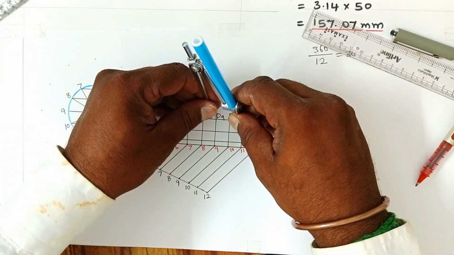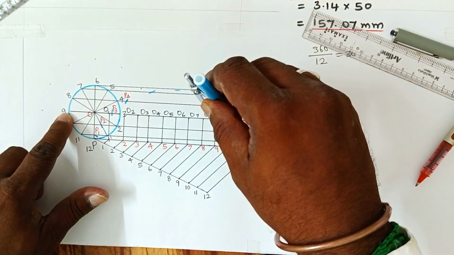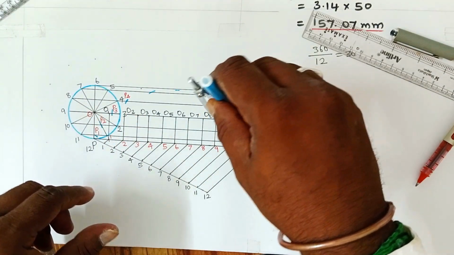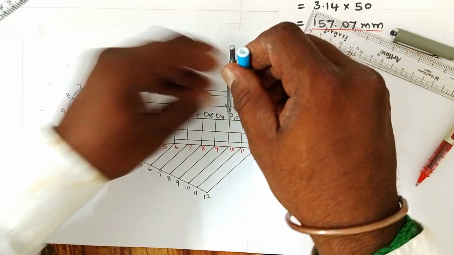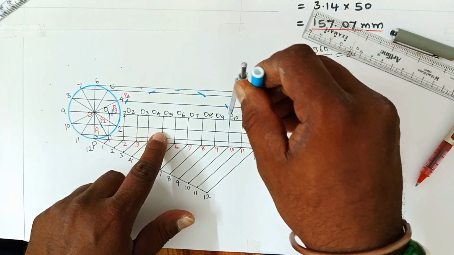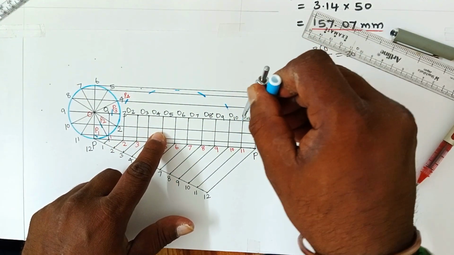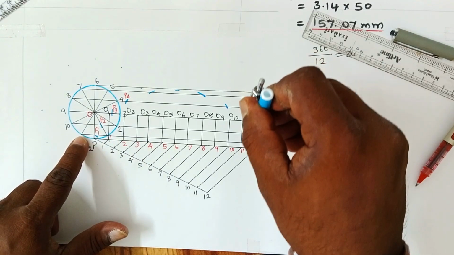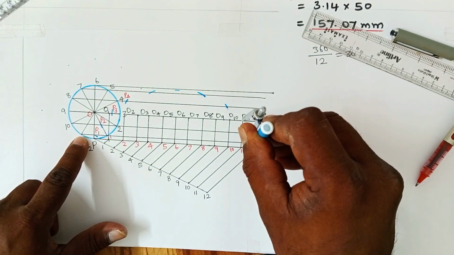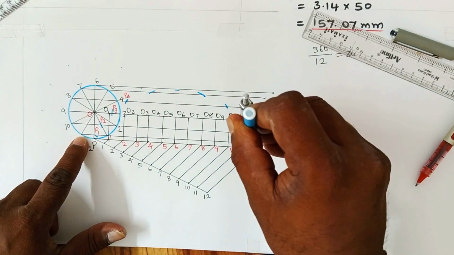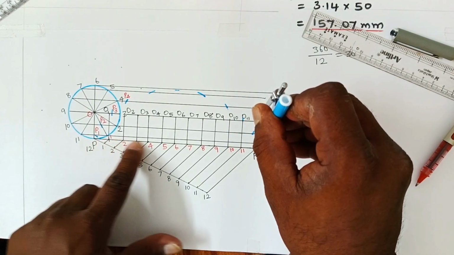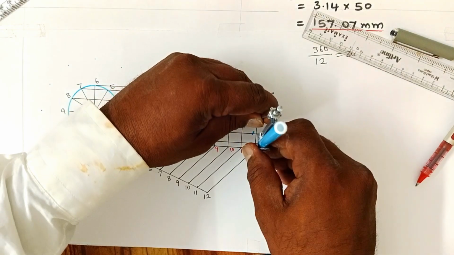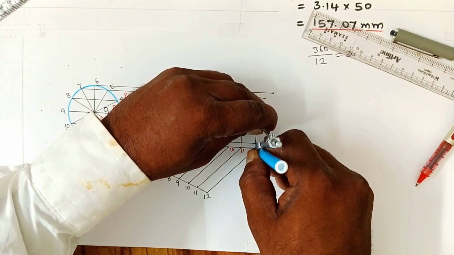O9 as center, cut an arc on the line passing through 9 of the circle. Then O10 as center, cut an arc on the line passing through 10 of the circle. O11 as center, cut an arc on the line passing through 11 of the circle. Okay, next O12 as center, cut an arc on the line passing through 12 of the circle. That is a baseline itself. This will merge with P dash itself.